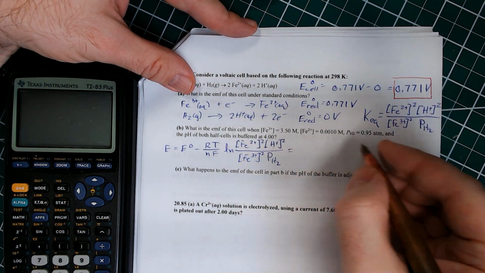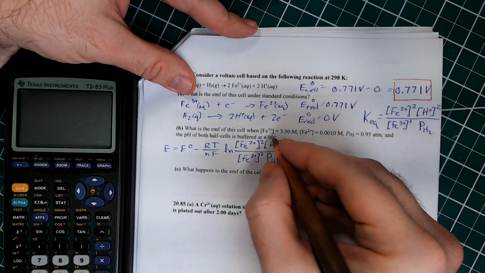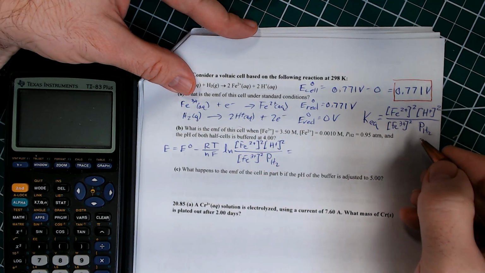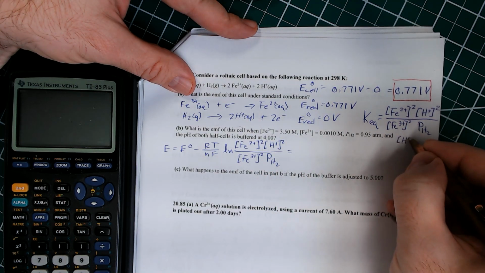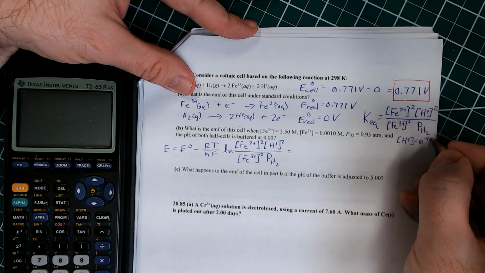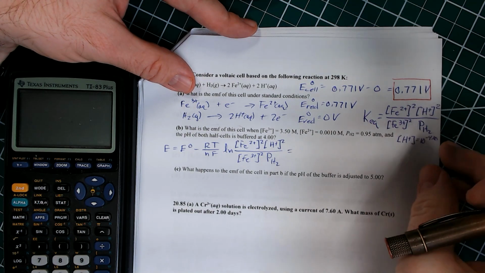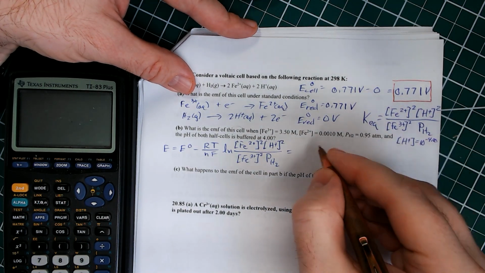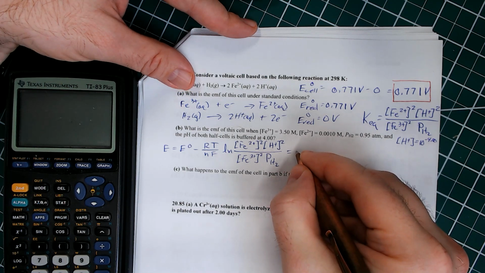And since the pH is buffered at 4.0, that means our concentration of hydrogen ion is equal to 10 to the negative 4.00. So we can put that 10 to the negative 4 in as our concentration of hydrogen.